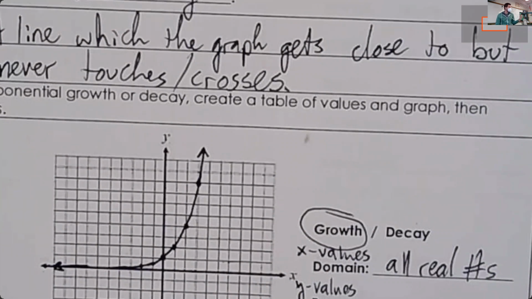Now for the range, it's not quite the same thing, because even though it gets infinitely tall, it stops. It will get close to 0 on the y-axis, but it'll never actually reach 0.